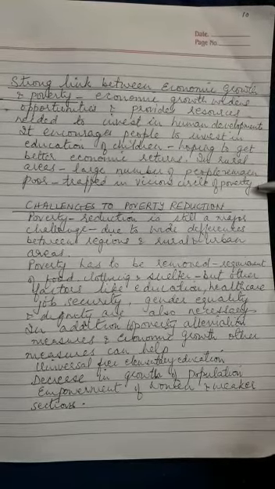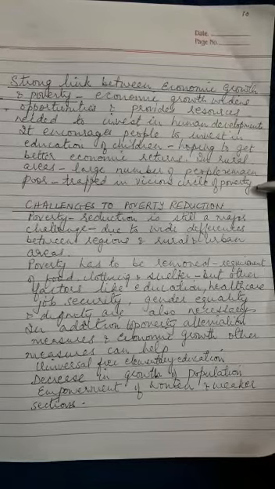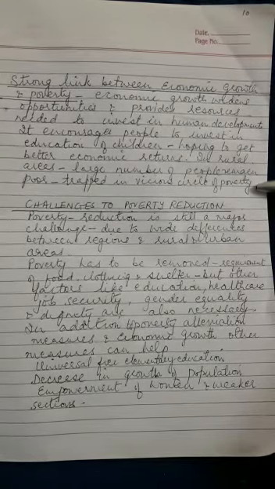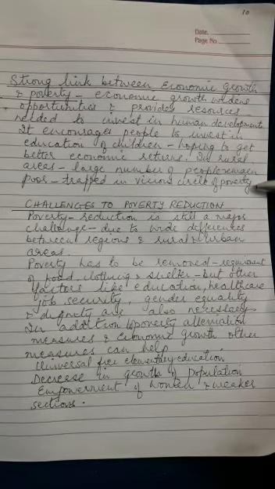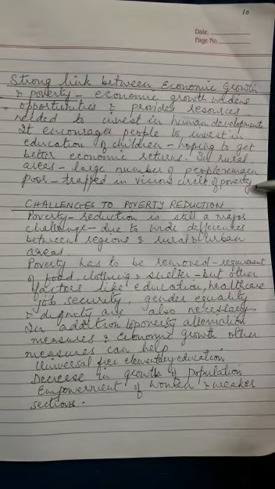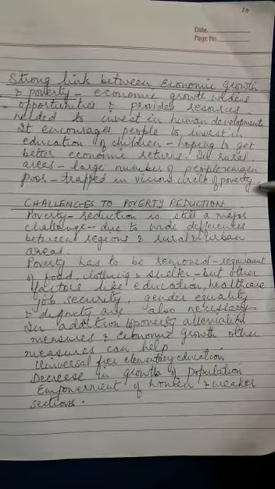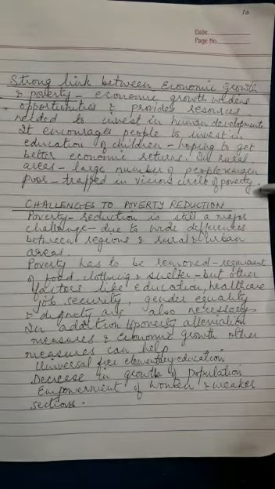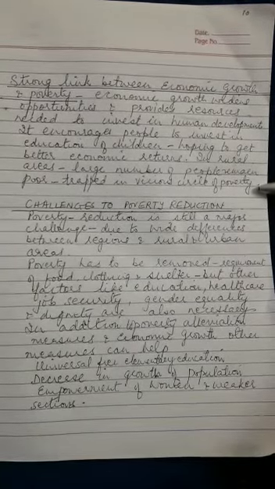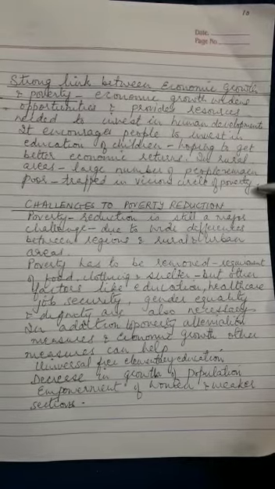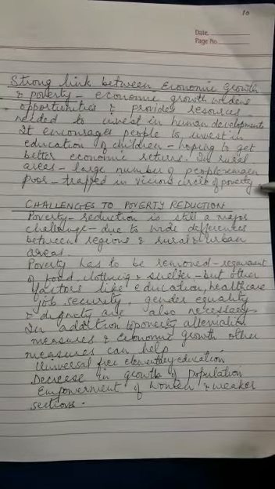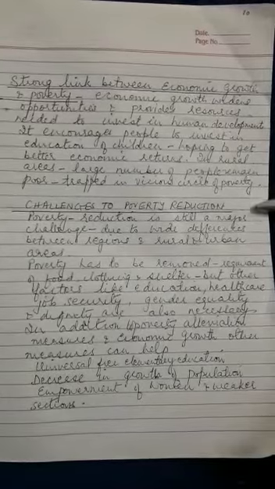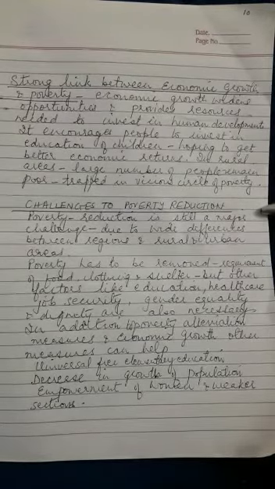Children, for instance, we say that children who are born in poor families continue to remain poor. There is no change or improvement in their condition. So from one generation to the other, the same problems and issues remain, and they continue to live in a state of poverty. So it is very difficult to come out of this trap, this vicious circle of poverty, as we term it.